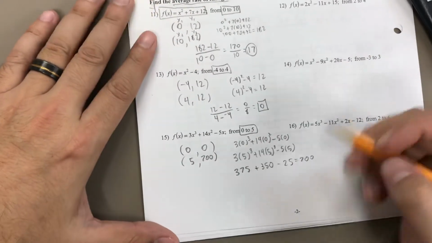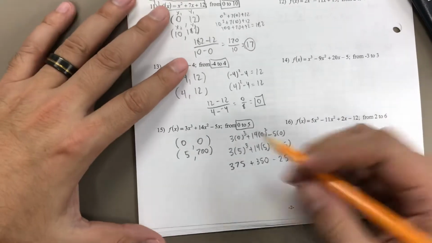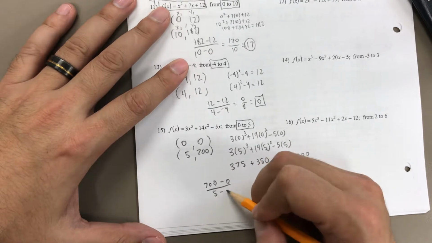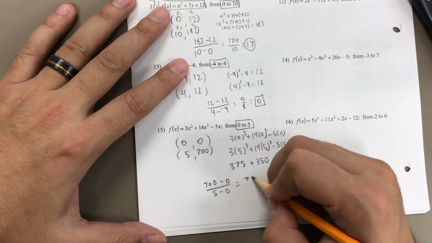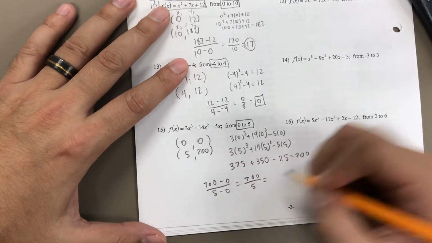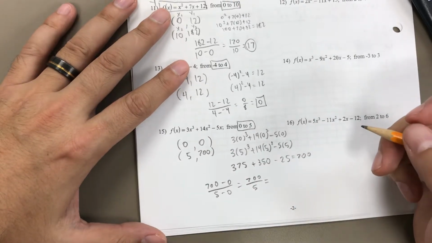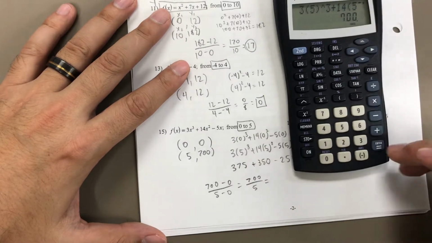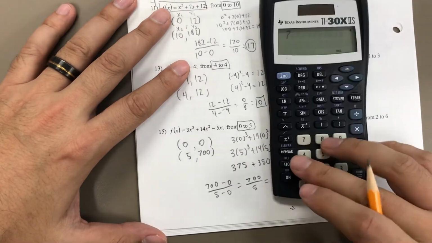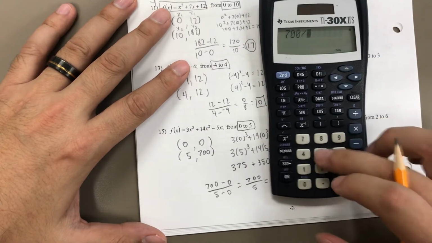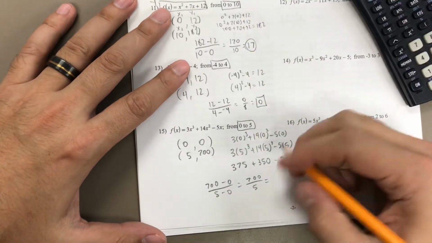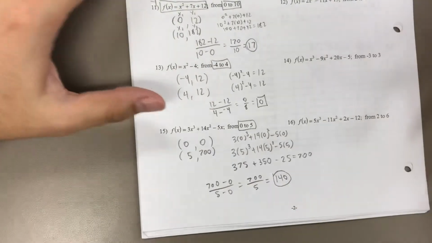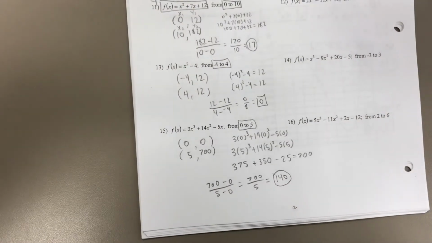Now we do the slope to find our average rate of change. So it's going to be 700 minus 0 over 5 minus 0. So that's going to be 700 over 5. And let's see here. What is that? It's like 140 maybe? I don't know. 700 divided by 5. Yeah, 140. Okay, so 140. That's our rate of change. And we are all done with the worksheet for 2.4.